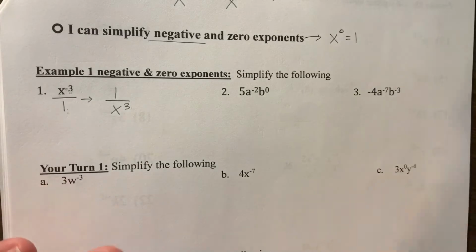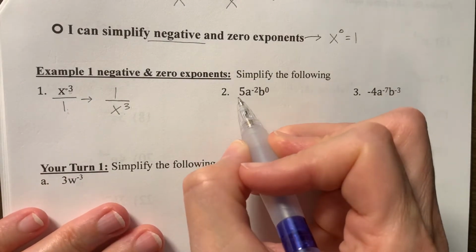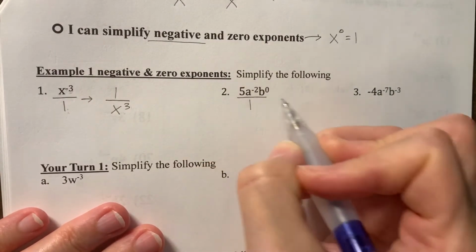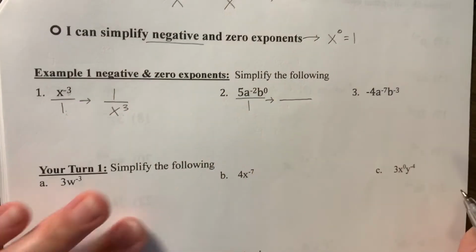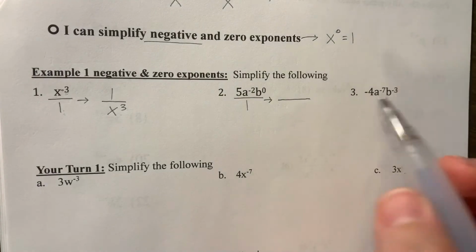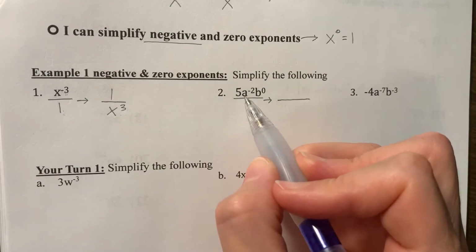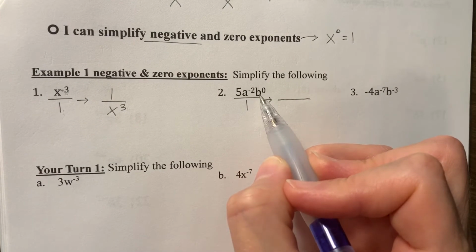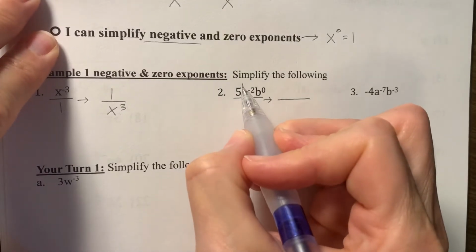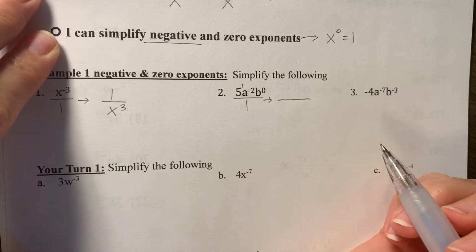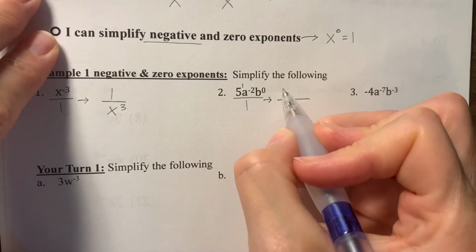All right, let's look at this one. First step, ooh, I see a negative exponent. Turn it into a fraction. Then start with a fraction, end with a fraction. Now what you want to be careful here is you want to look at each of these terms individually. So the 5 has an exponent of 1. It's not negative, so the 5 is happy upstairs.